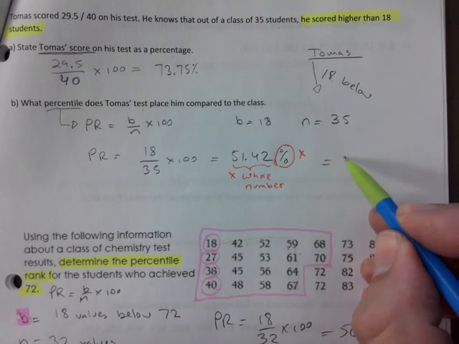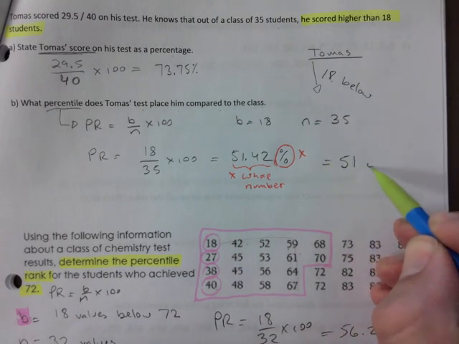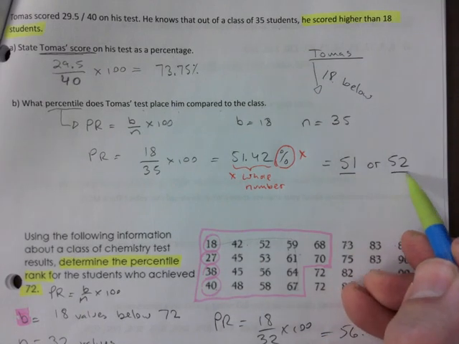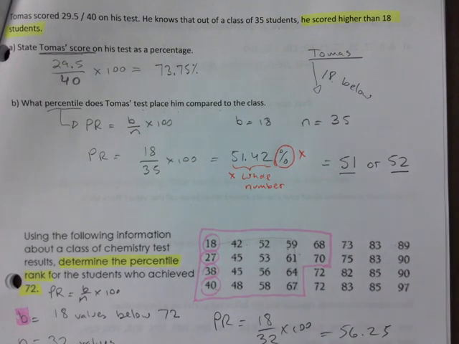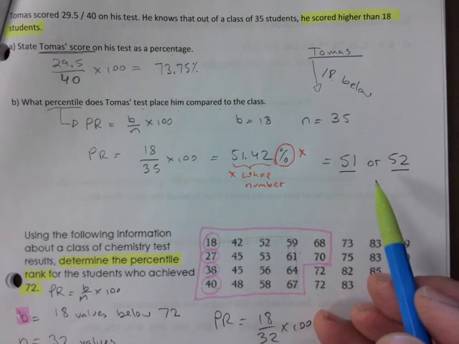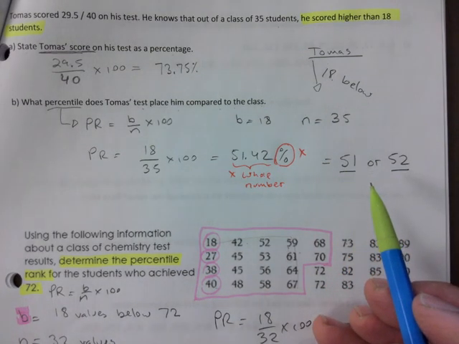So it is supposed to be 51 or 52. You don't have to do both, okay? Some students answer 51 or 52. You can pick either one, 51st or 52nd percentile. So it's about half, 51 or 52% of students scored below Thomas.